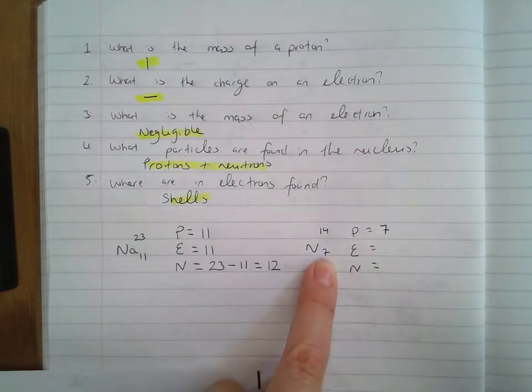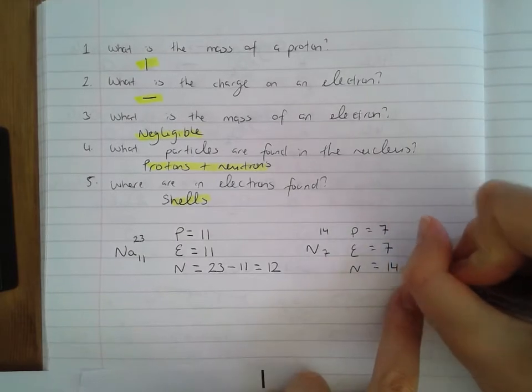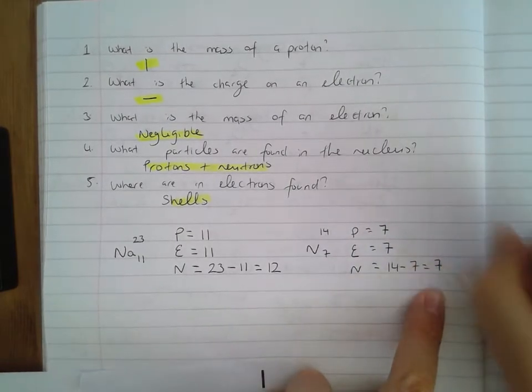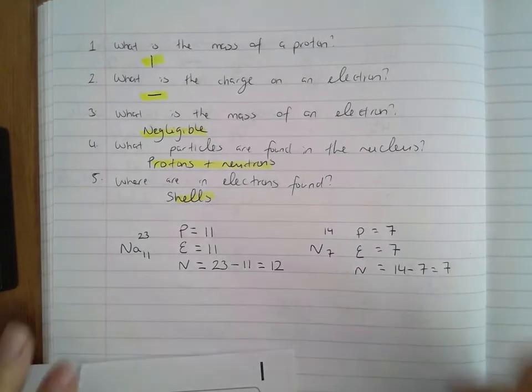If it's got 7 protons, it's also got 7 electrons. To work out the neutrons, it's the big number minus the small number, and that also works out as being 7. All right, I'll do one more.